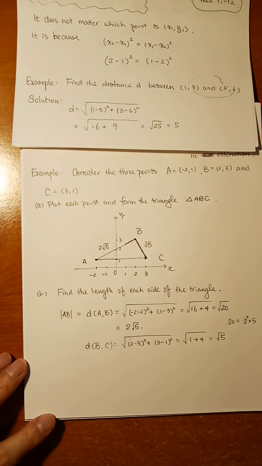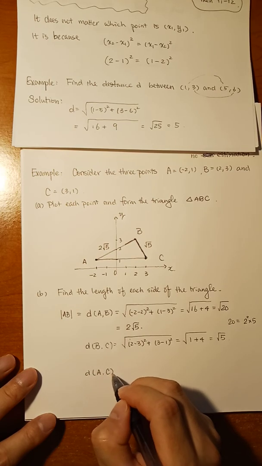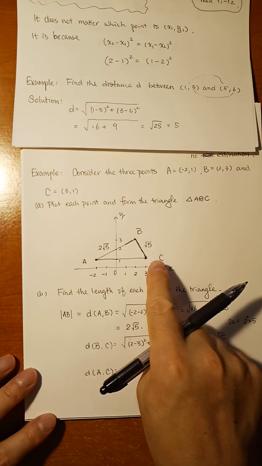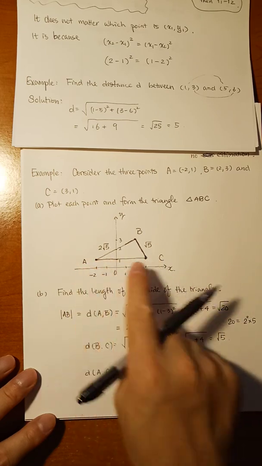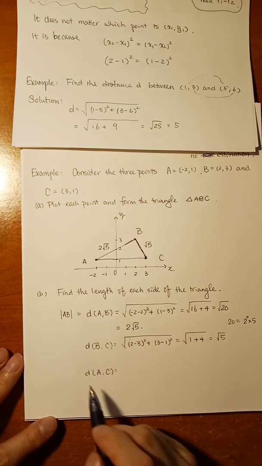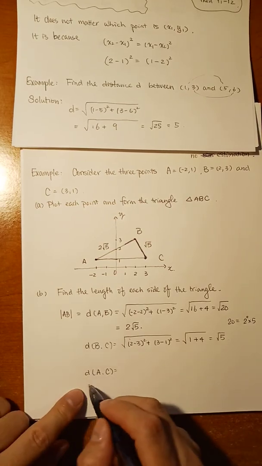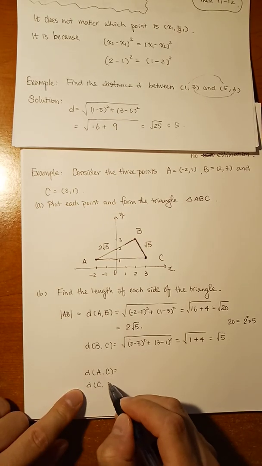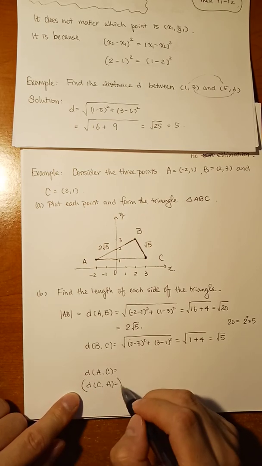All right? And then let's check AC. The distance between A and C is the same as the distance between C and A. It doesn't matter who comes first, but normally we follow the alphabetical order, A, B, C, D. So I say the distance between A and C. You can say the distance between C and A, the same thing. They mean exactly the same thing.